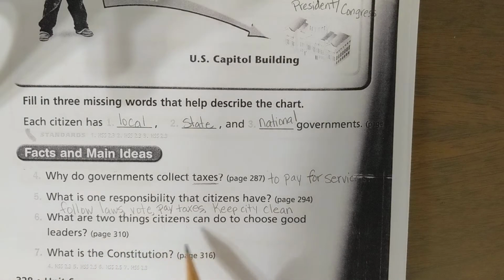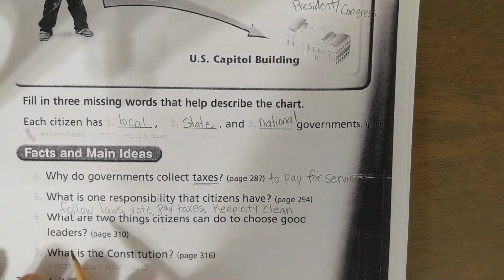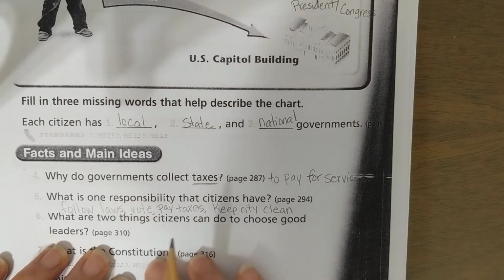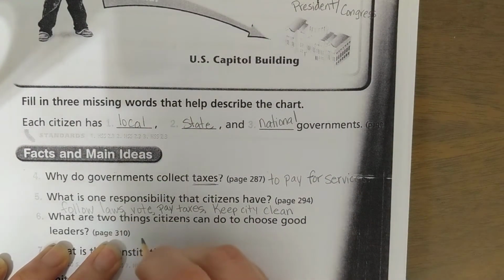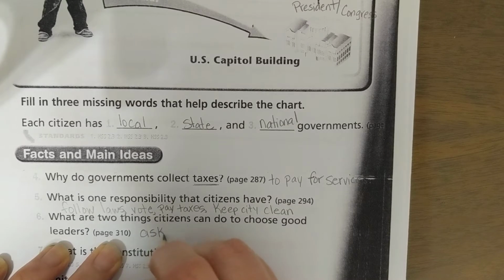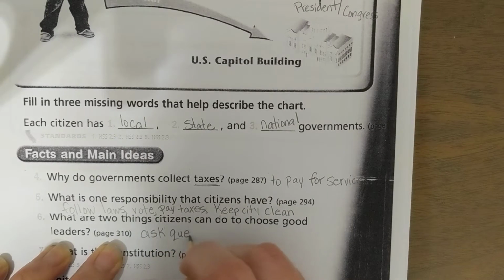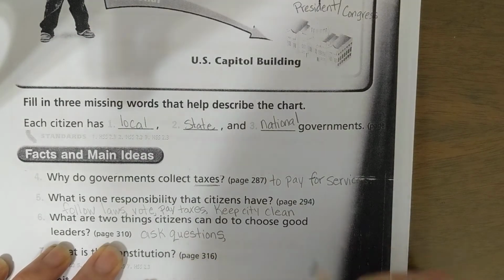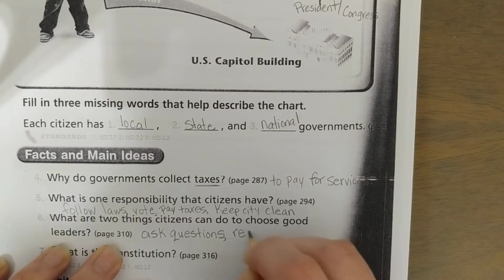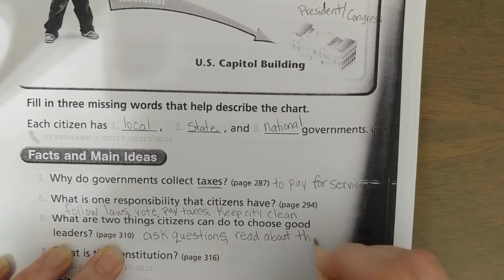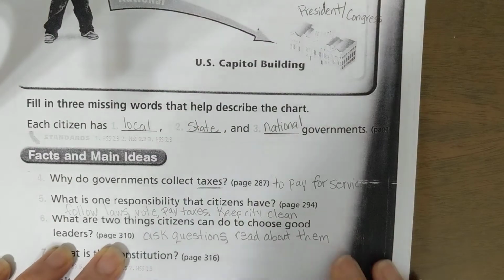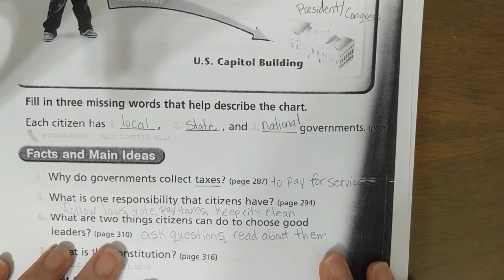Okay, what are 2 things citizens can do to choose good leaders? Well, we know in order to vote, you have to know who's going to be the best choice. And to figure out who's going to be the best choice, you have to ask questions of those people and find out what it is that they stand for. And of course, you can read about them to find out what laws they want to have and if you agree with the choices that they want to do.